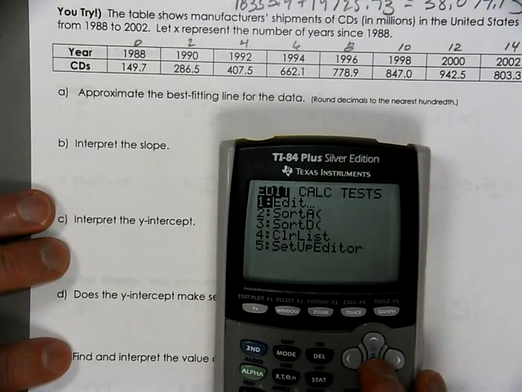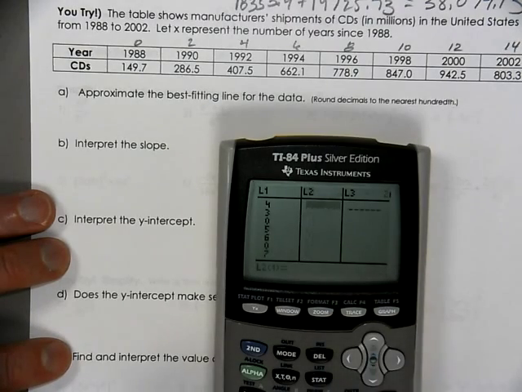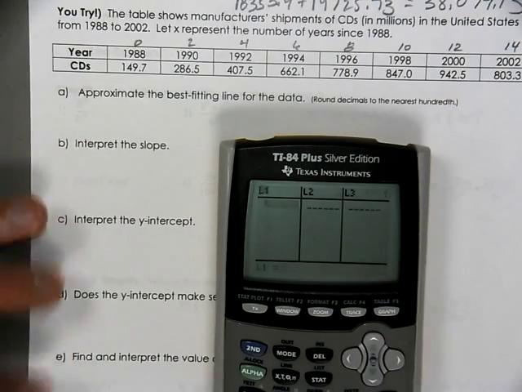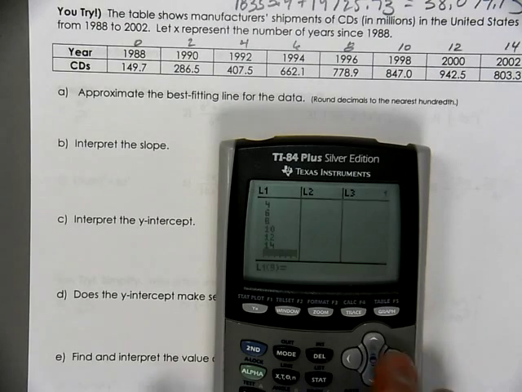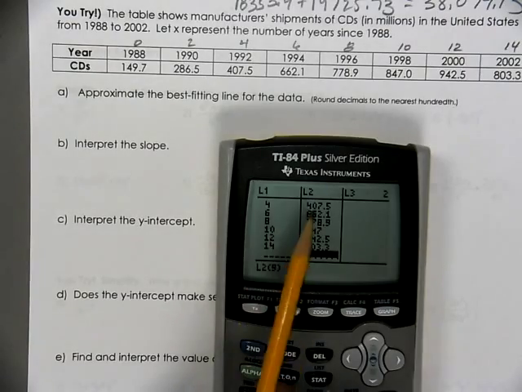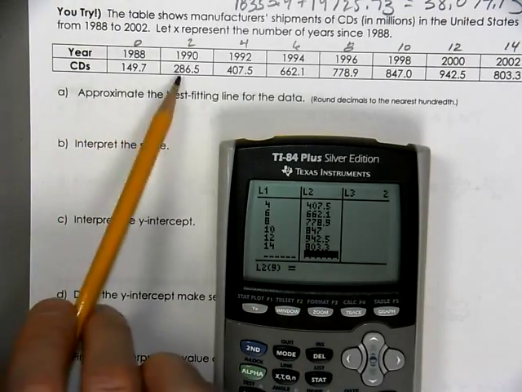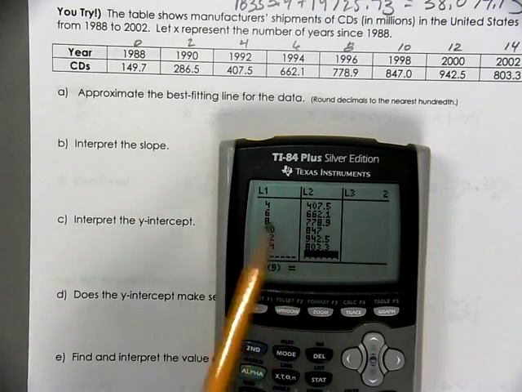The best fit line. We'll go to our calculator. Stats. Into edit. We've got to clear those both out. And then type in your values: 2, 4, 6, 8, 10, 12, 14. Then type in all the Y values. Now I've typed in all the Y values, the number of CDs, in millions.